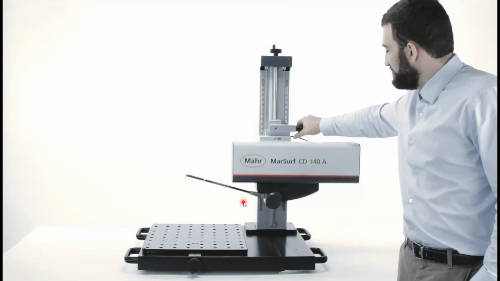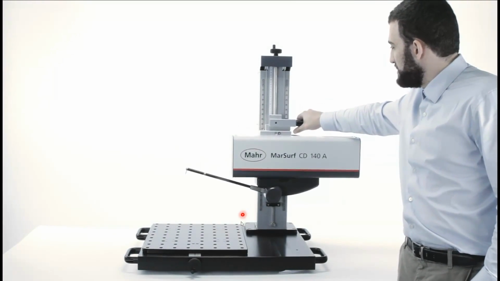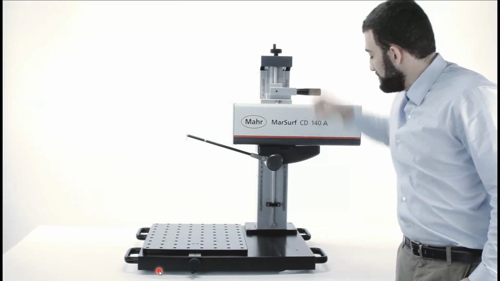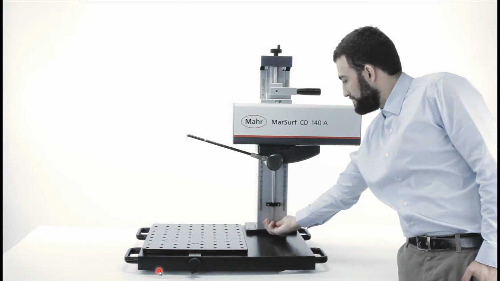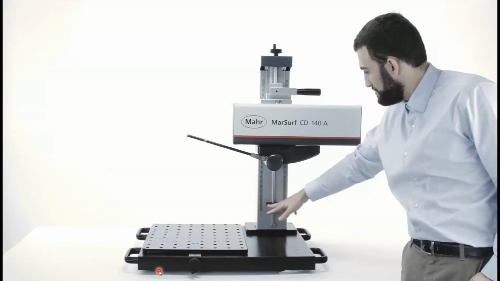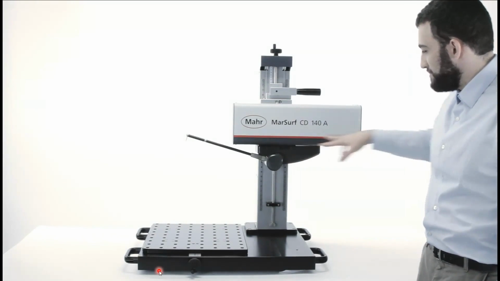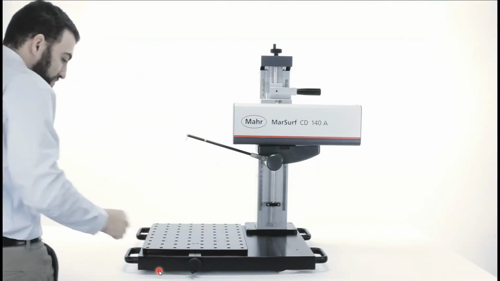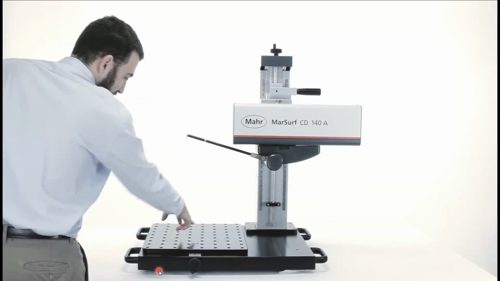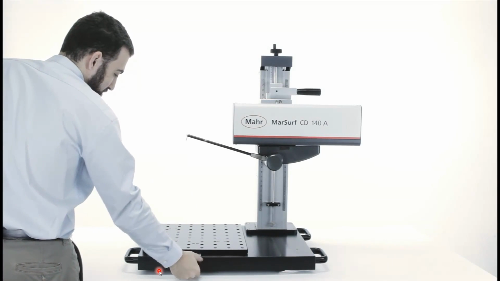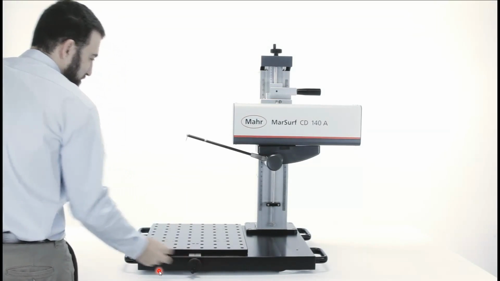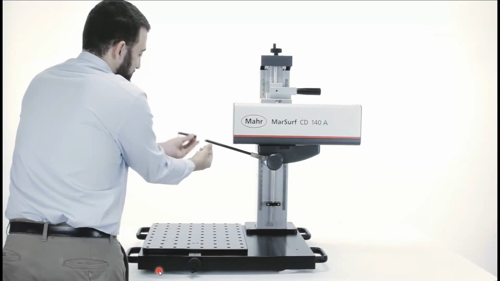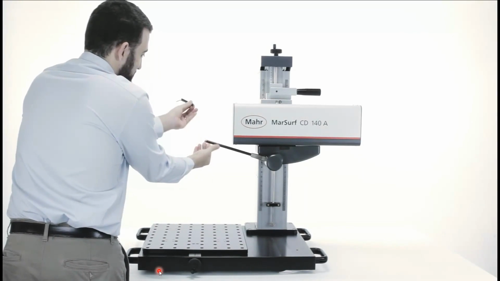So what you can see here is the manual z-axis moving up and down. You've got your fine adjust at the top and your fine adjust at the bottom. Your stop there so that the x-axis, the 140 millimeter x-axis, won't collide with the table plate. You've got your 60 millimeter table axis in the y direction there. And the probe tip simply comes off with a magnet like that.